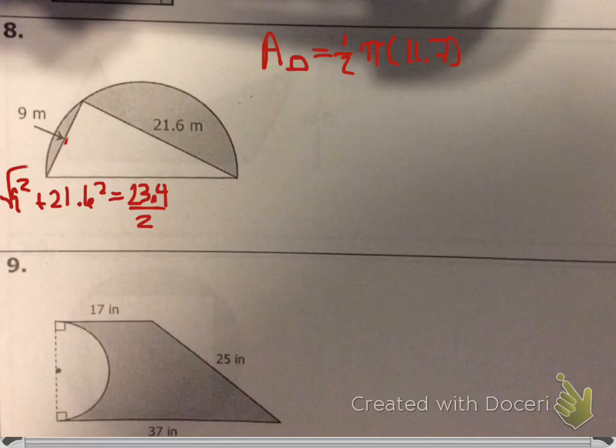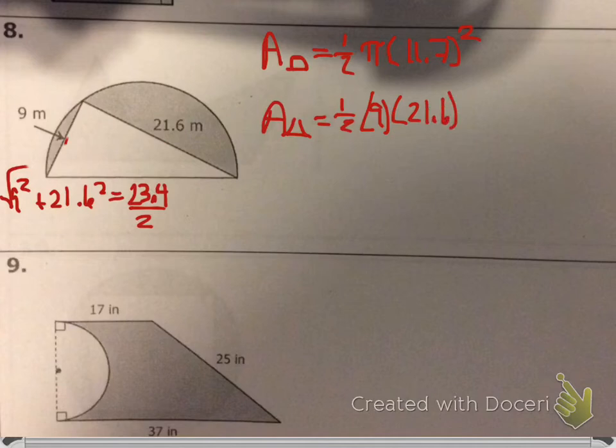Okay, so if I use that and then square it, that will give me the area of the semicircle. Now the area of the triangle is 1/2 of 9 times the height, 21.6. So there's that, and then you can go from there. So the answer that you should get for both of these, let's see here. 0.5 times pi times 11.7, whoops, forgot to square that. Well, let's go change that.